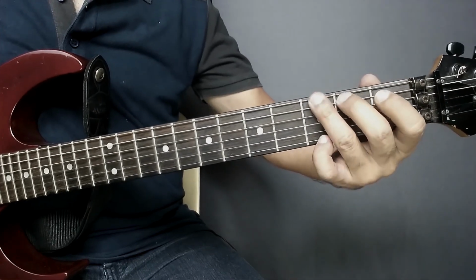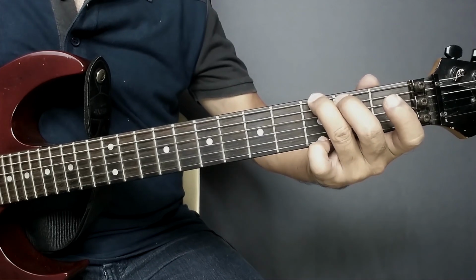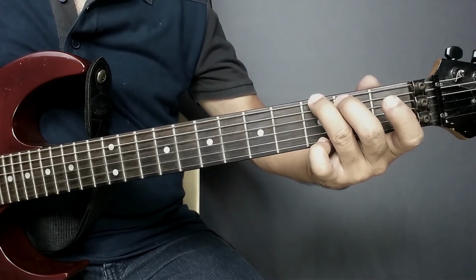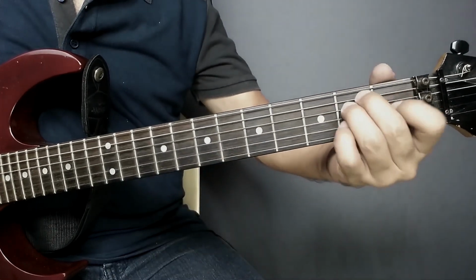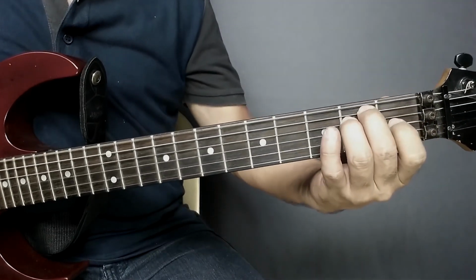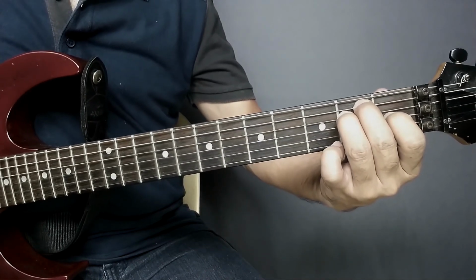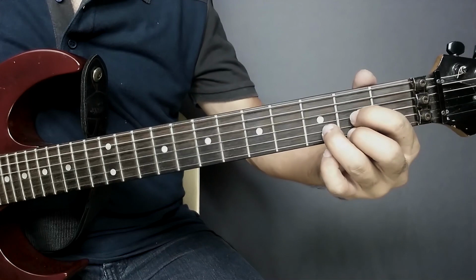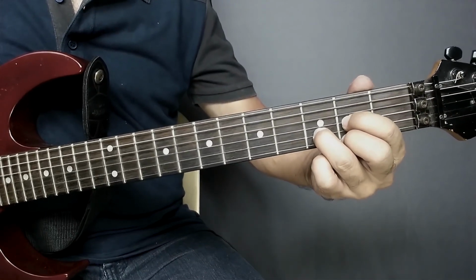Third is the G shape. G chord, G shape. Fourth is the E shape. E chord, E shape. The last one is the D shape. D chord, D shape.